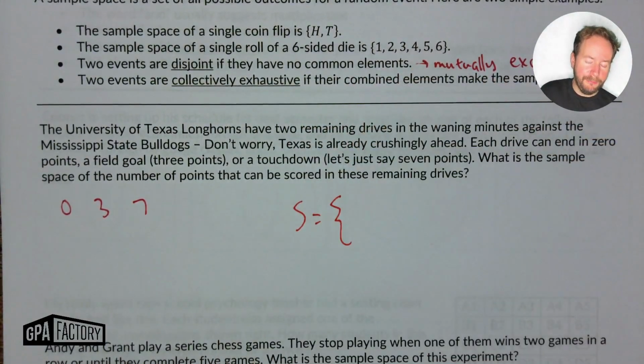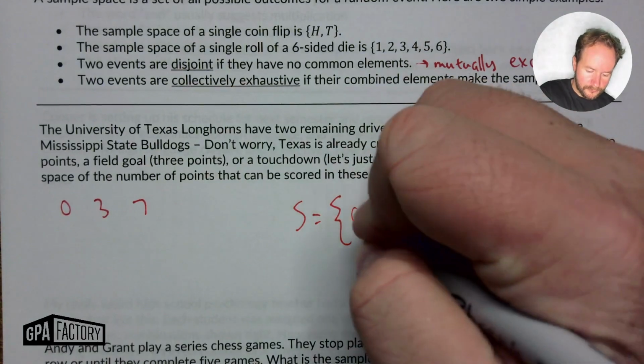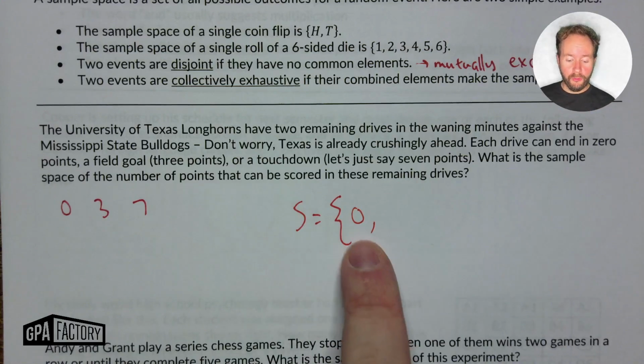Well, unlikely, but it is possible that UT scores 0 points in both drives. So 0 plus 0 makes 0. Okay, well, what else could happen? This is where your job is to try and think of all the possible cases that could happen on these 2 drives. So we just dealt with one: the unlikely case that Texas scores 0 points on 2 drives. But what about maybe they score a field goal on one drive, but no points on the other drive?